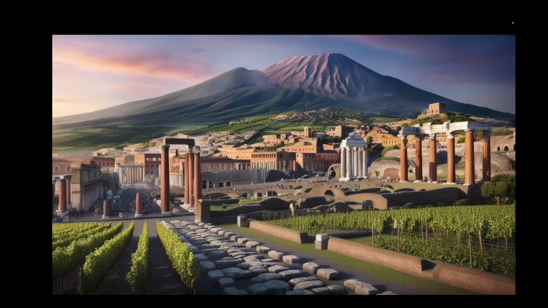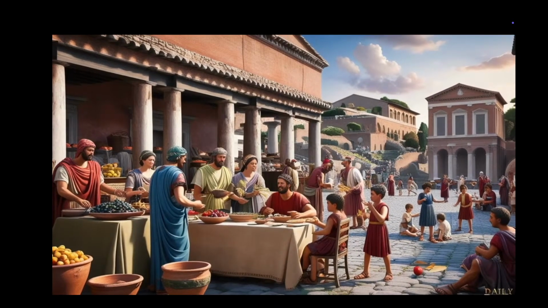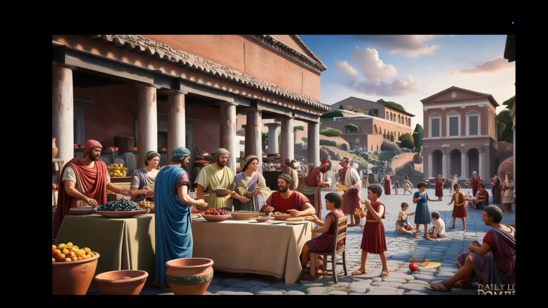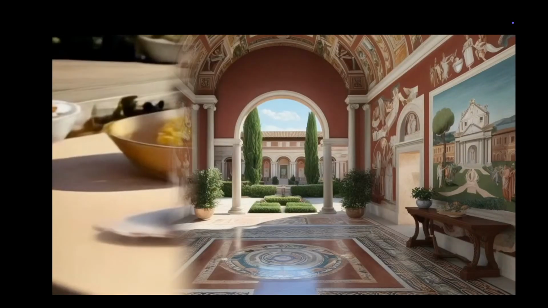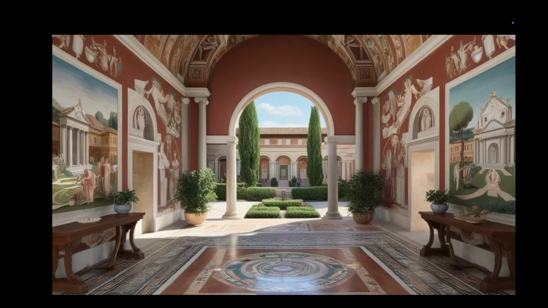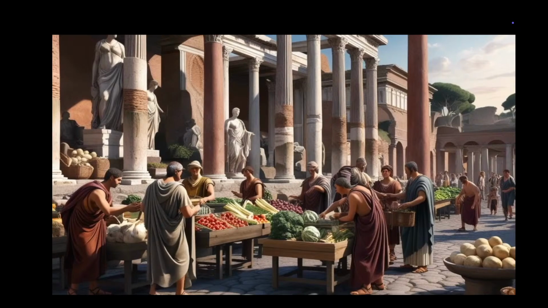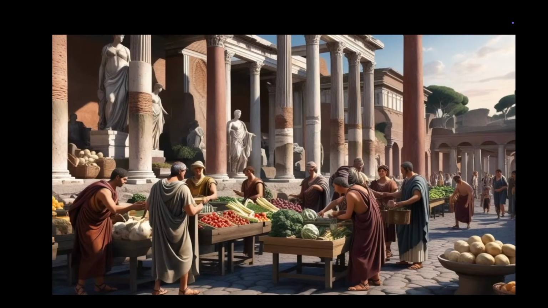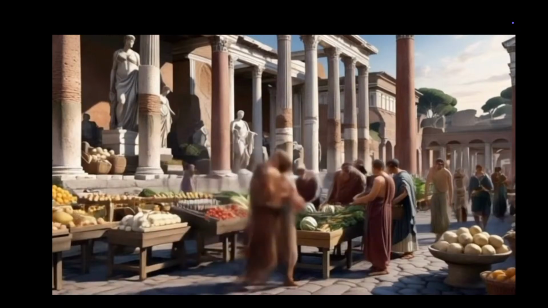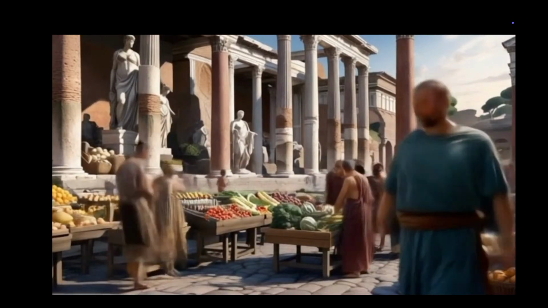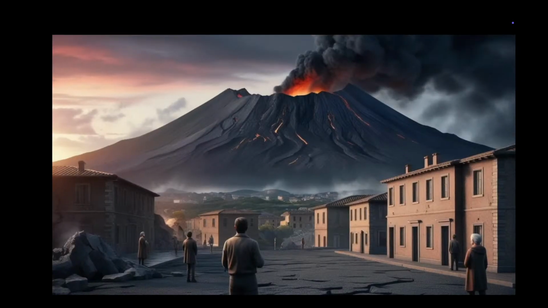Before the fateful eruption, Pompeii was home to around 11,000 residents. The streets were lively with merchants selling their wares, families enjoying meals, and children playing. The city boasted stunning architecture, from grand villas adorned with intricate frescoes to bustling marketplaces filled with the sounds of trade. However, all was not well.